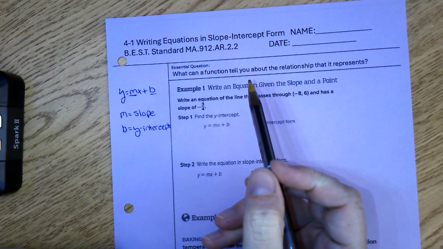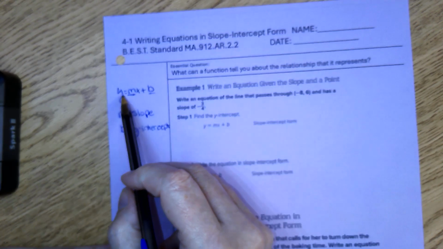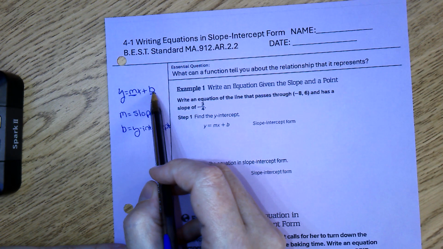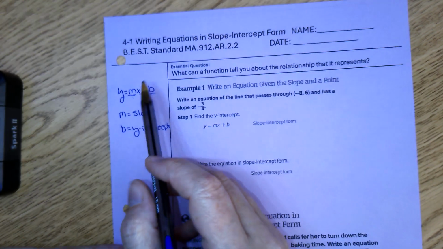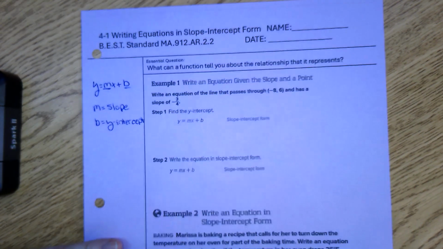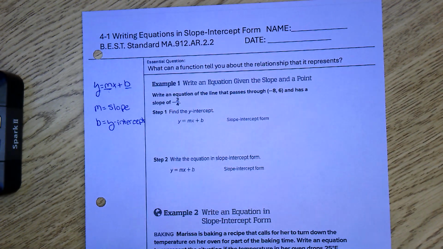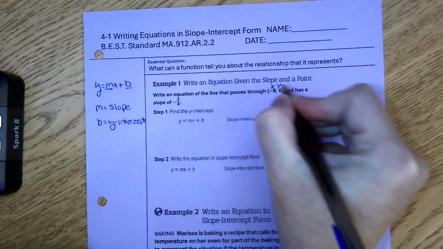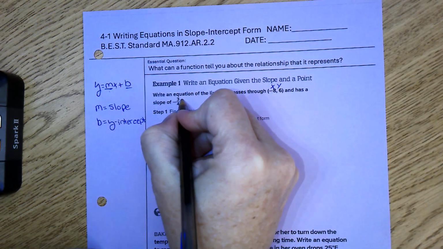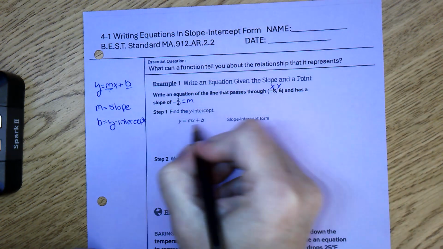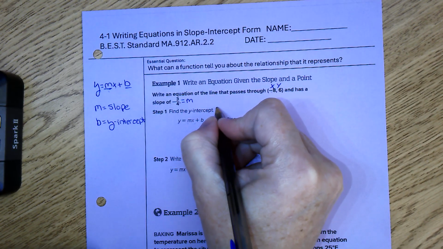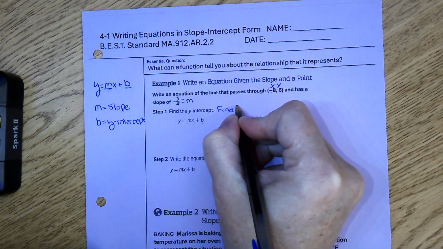Okay, and when you write these, you keep the y, you put in a number for your slope, keep the x, and then put in a number for b. So you're replacing your slope and your y-intercept. All right? So we have got a point and a slope. Okay, so we've got xy. Points are always in xy fashion. And we have slope. We have y, mx. We don't have b, so we're going to find our y-intercept. We are going to find b. That's our first step.